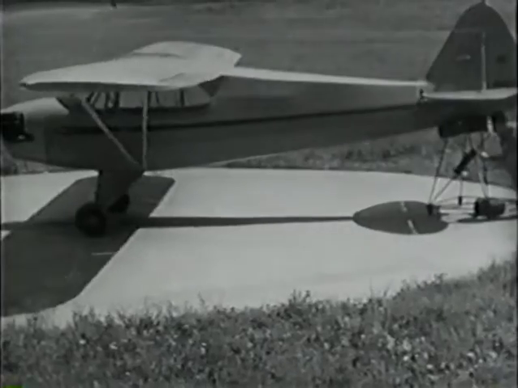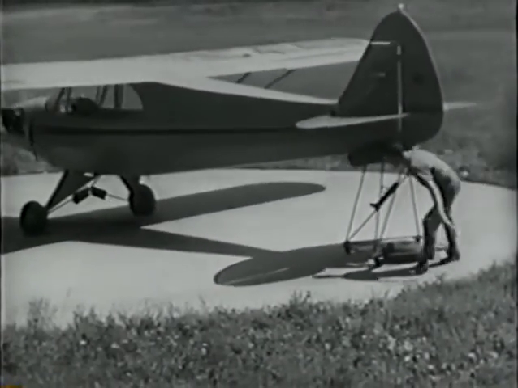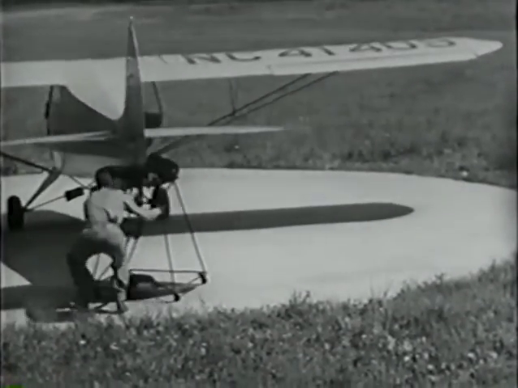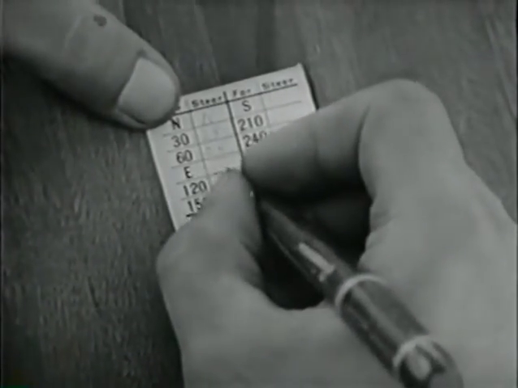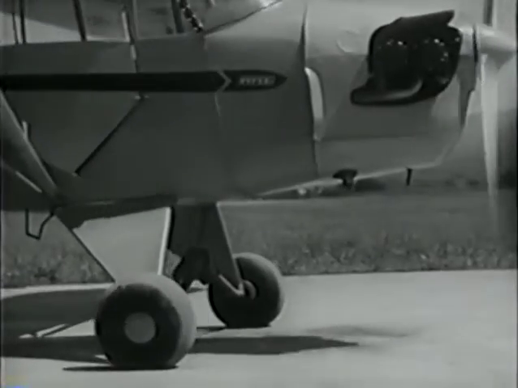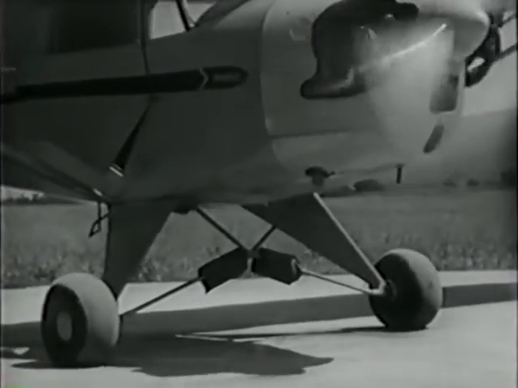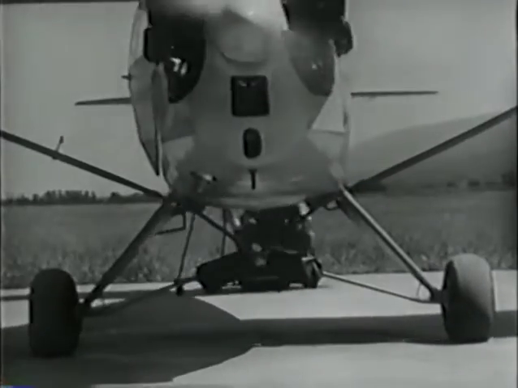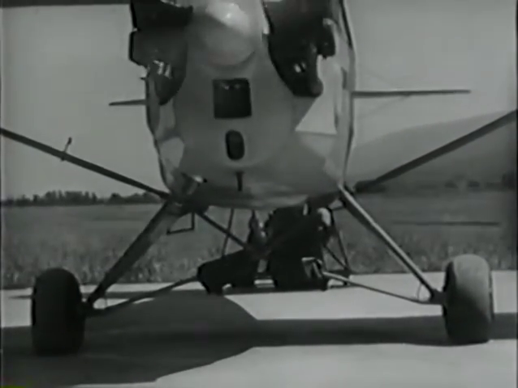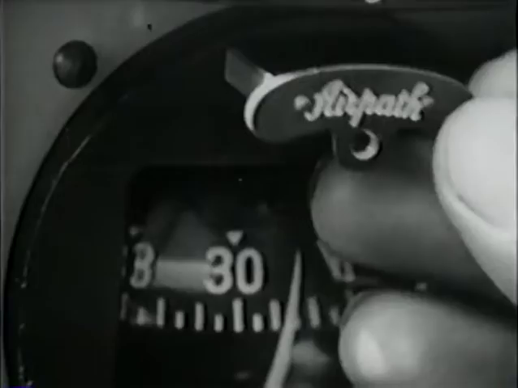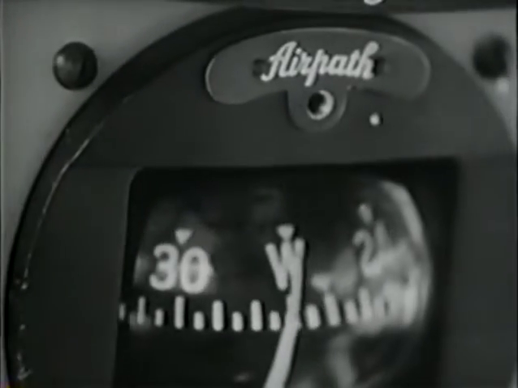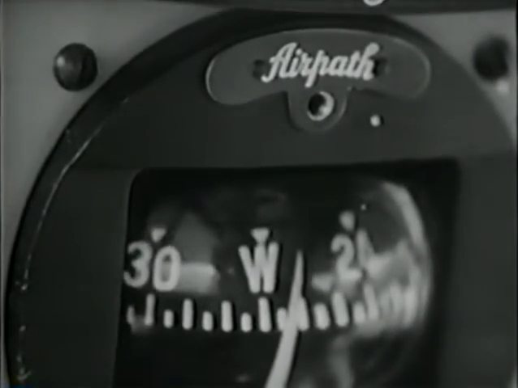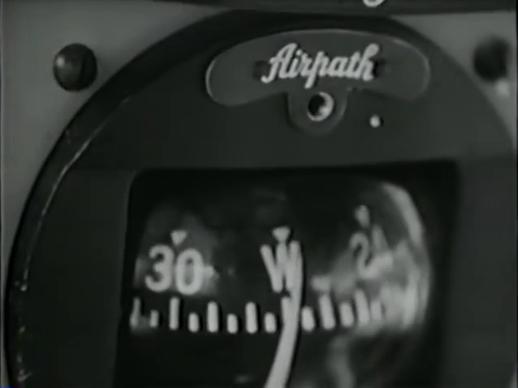The first reading is checked with the plane pointing directly north. After the reading is carefully noted, the plane is swung to the east and the reading again checked. Any slight variation is recorded on the compass card to enable the pilot to make corrections when plotting a course. As each position of the airplane is checked, the amount of deviation is determined. This deviation, because of the magnetic character of the metal parts of the airplane, is counteracted by adjusting tiny neutralizing magnets in the body of the compass.